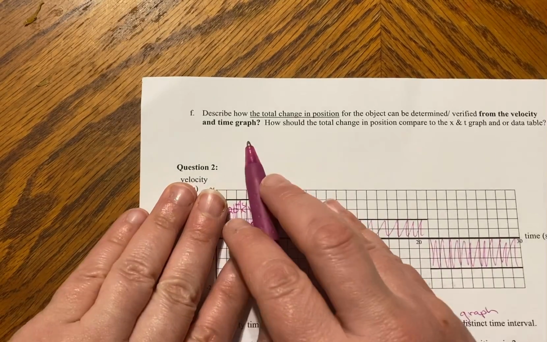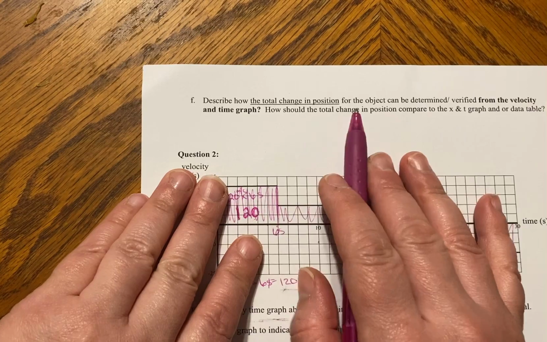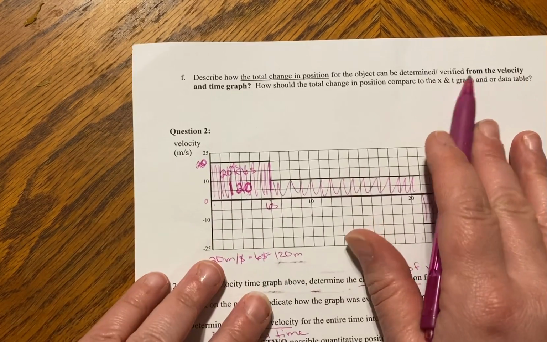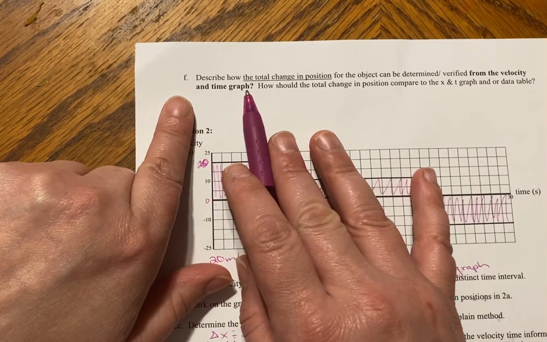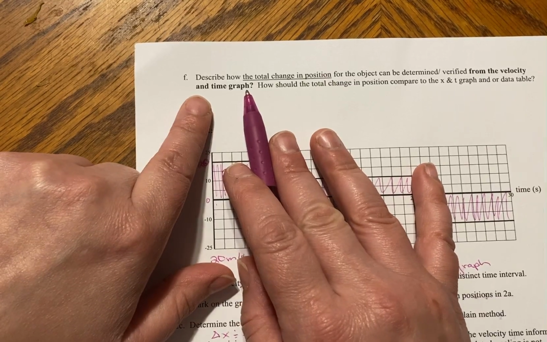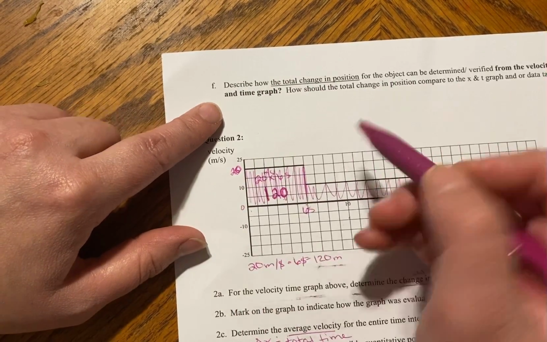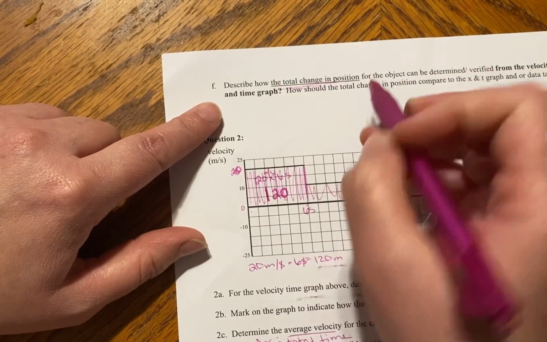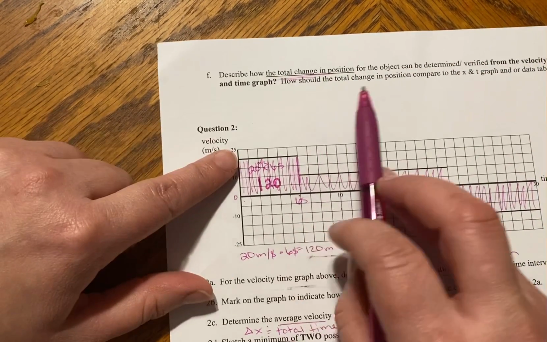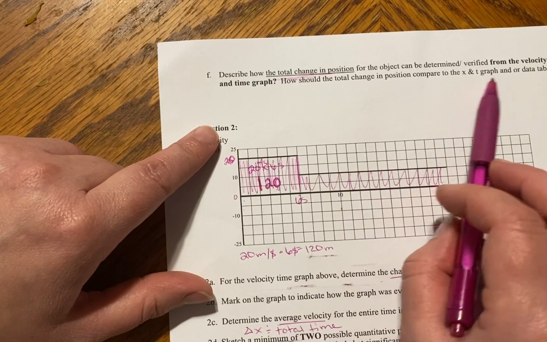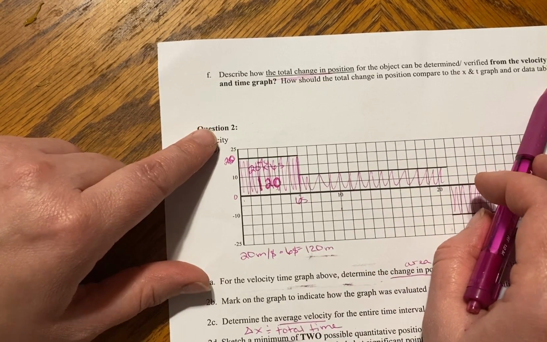Okay. And then when you come to the back, describe how the total change in position for the object can be determined or verified from the velocity and time graph. Okay. So what can you do to determine the change in position? So what did we do on the previous page? And then how should the total change in position compare to the XT graph or the data table?